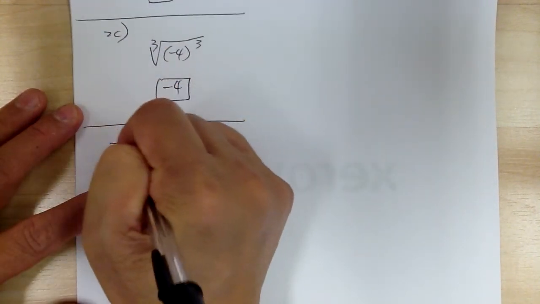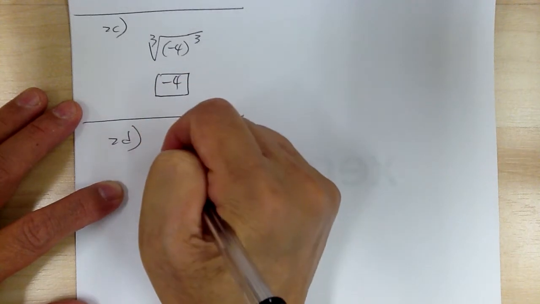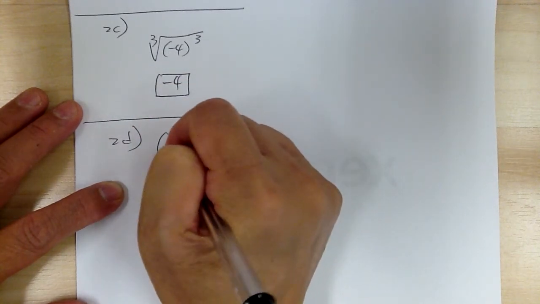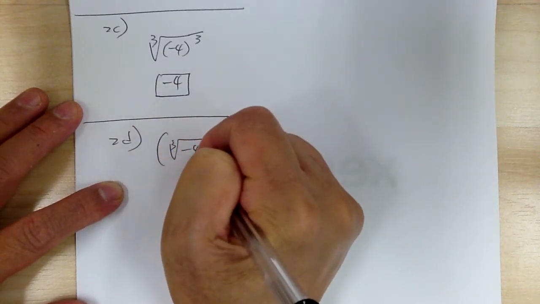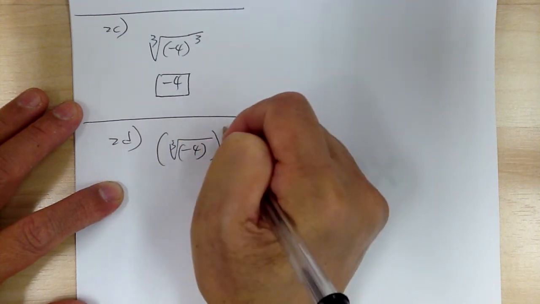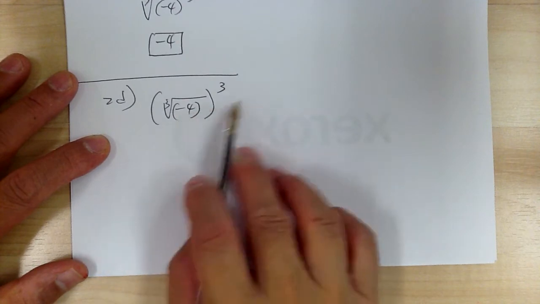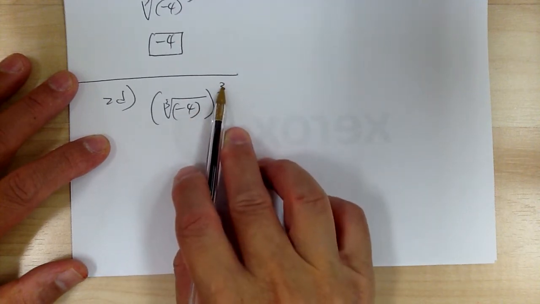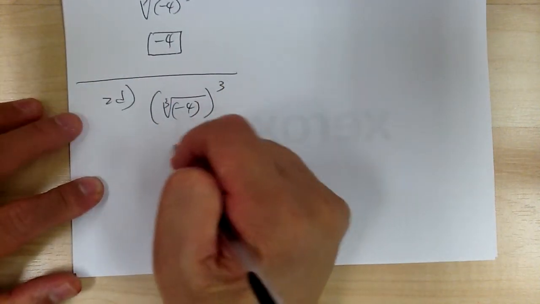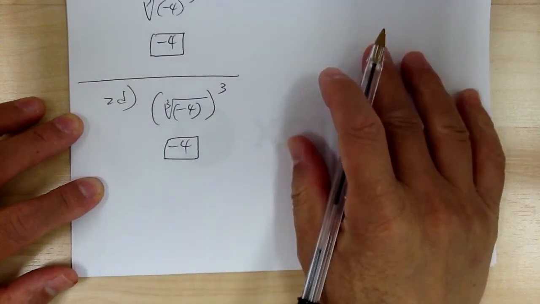Okay, let's go to 2D. So again, if you have an odd exponent, then the sign will stay the same. So the cube and the cube root cancel out, and you got negative 4.